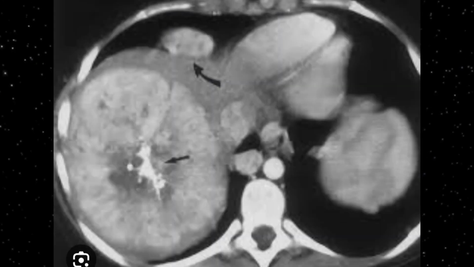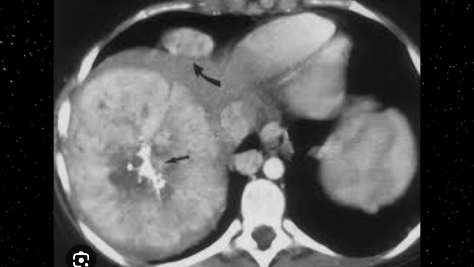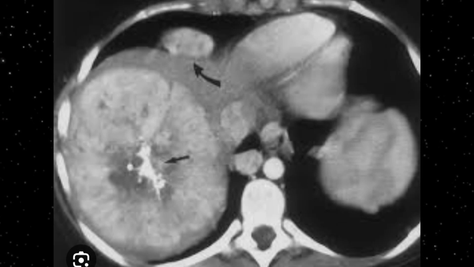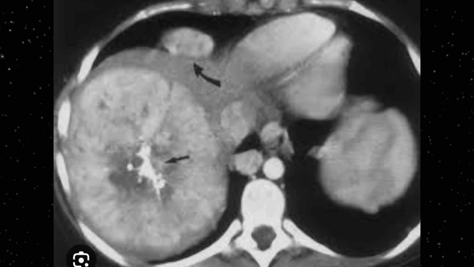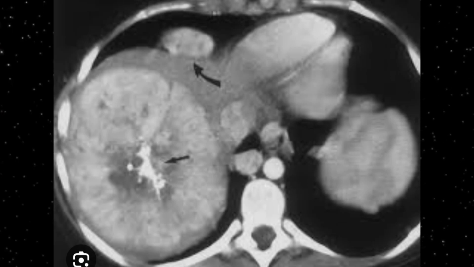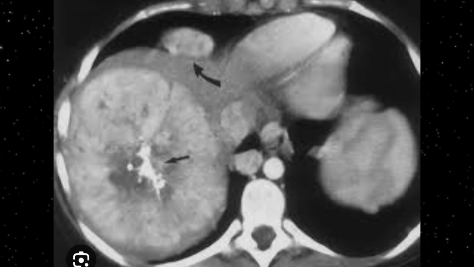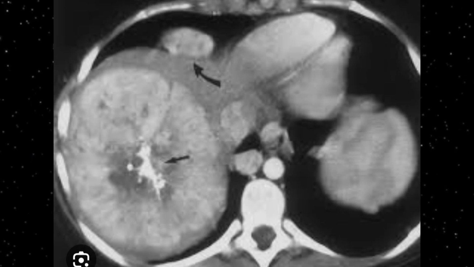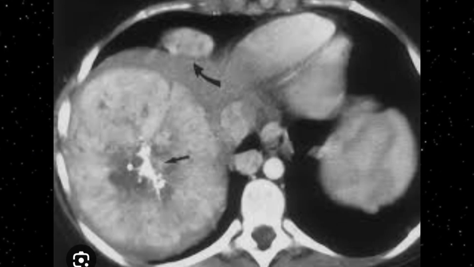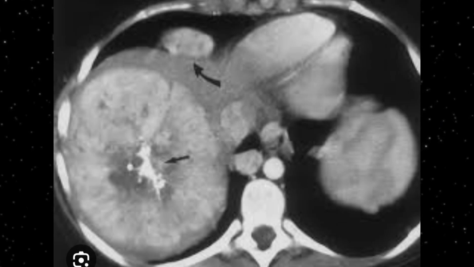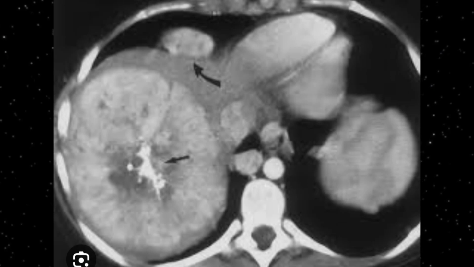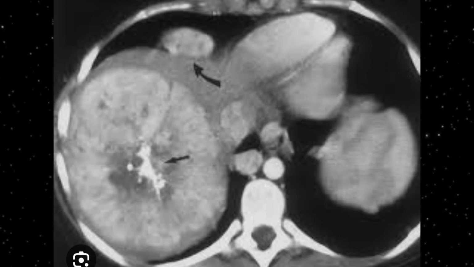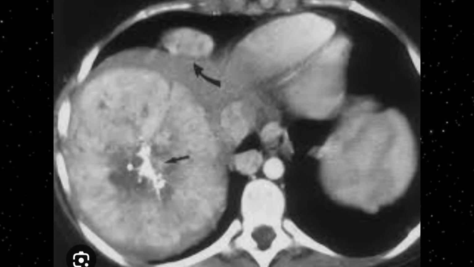On this post-contrast CT axial image, I am sure that you will not miss this large lesion occupying the entire right lobe of the liver. Some of the parenchyma of the liver can also be seen there, but this is a large lesion sitting within the right lobe, almost occupying it. The margins of the lesion are smooth and rounded, and contrast has been taken up.